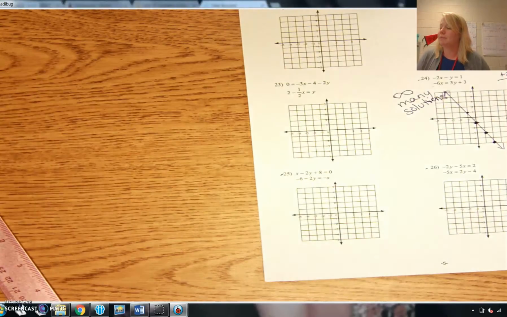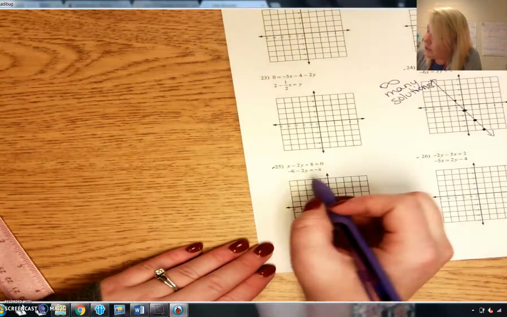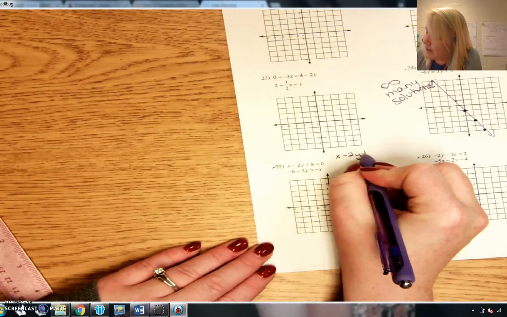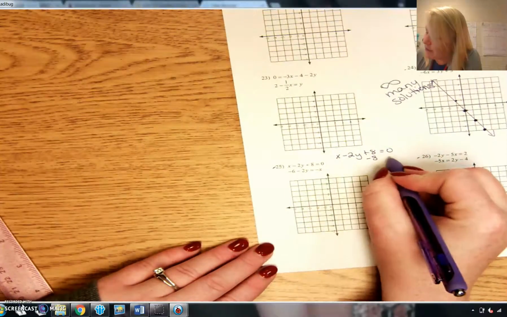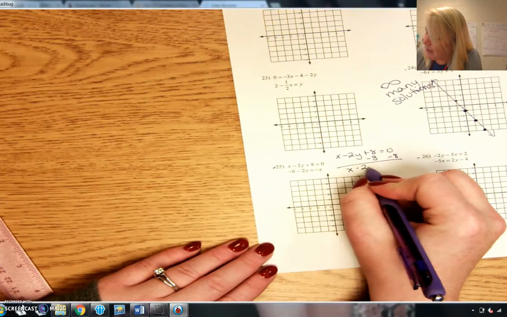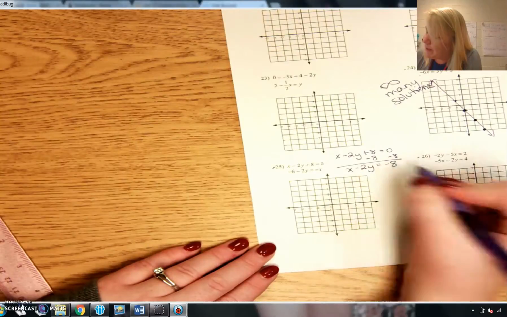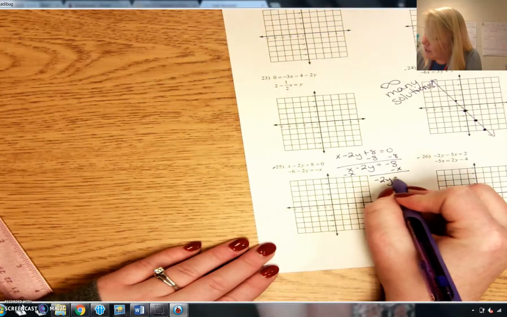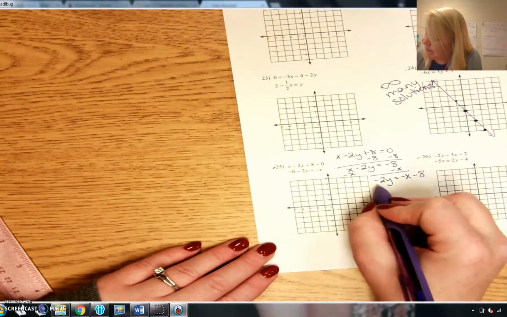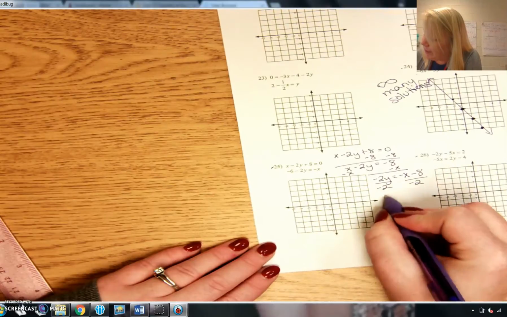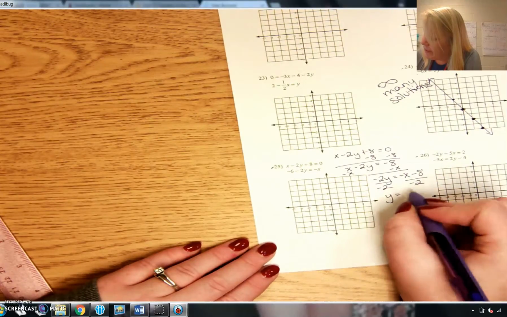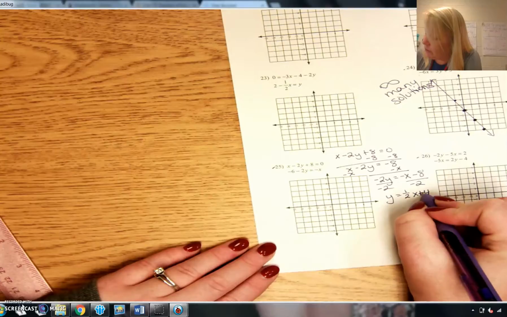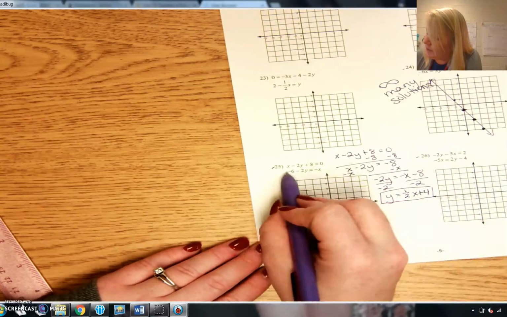On this one, we first have to solve for y again. So, I'm going to solve this first one for y. So x minus 2y plus 8 equals 0. I'm going to subtract 8 first. I get x minus 2y equals negative 8. I'm going to subtract x on both sides. Remember, I want y by itself. Negative 2y equals negative x minus 8. I need to divide by negative 2. So y equals negative 1 divided by negative 2 is positive 1/2 x. Negative 8 divided by negative 2 is positive 4. So there's one equation.